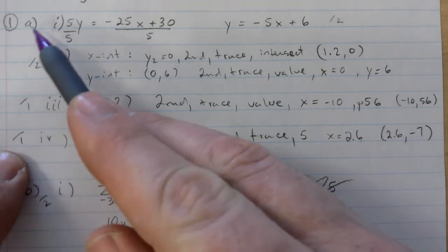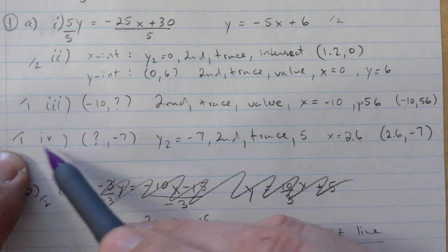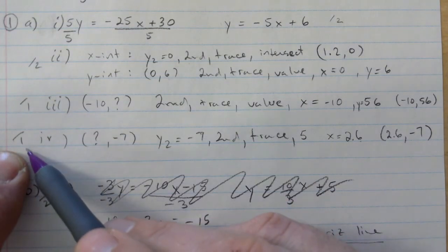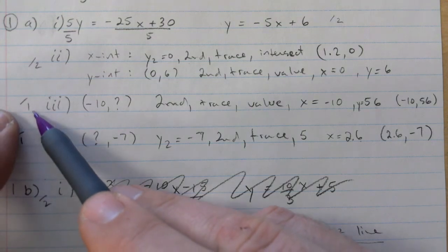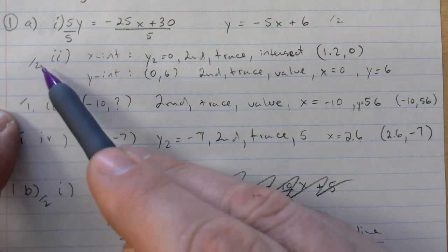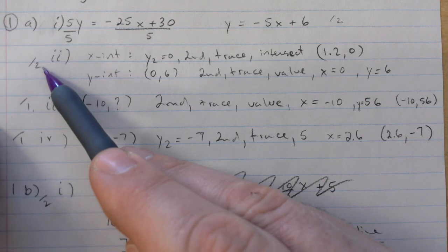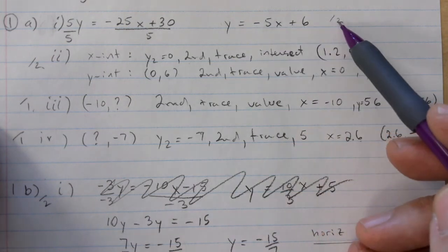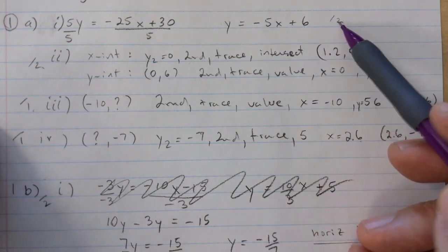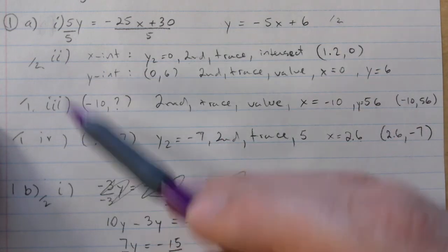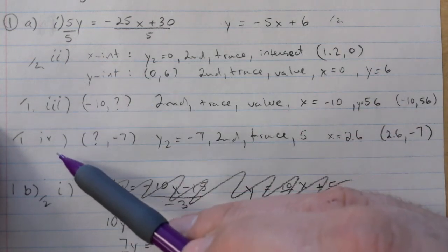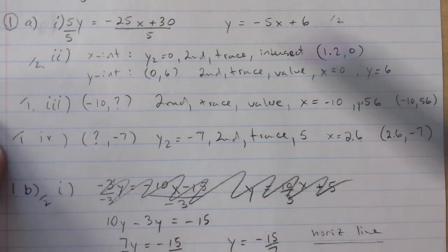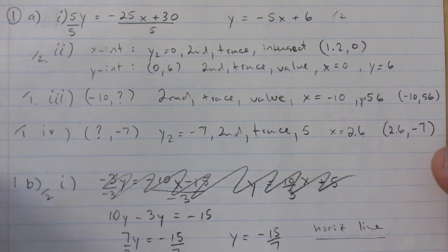So for 1A, right, for the first equation, this gets you 1 mark. This gets you 1 mark. Finding the intercepts gets you 2 marks, 1 for each. And then the first one rewriting also gets you 2, so 6 marks there as well. So going from 1 to 4, right, for A and B, both are 6, so that should be 12 there.